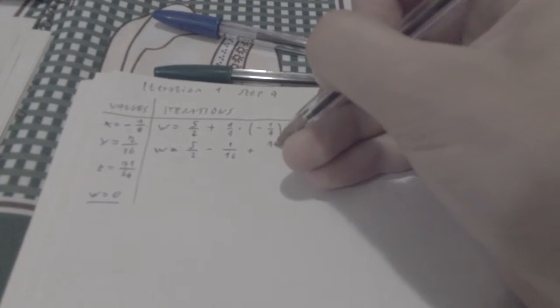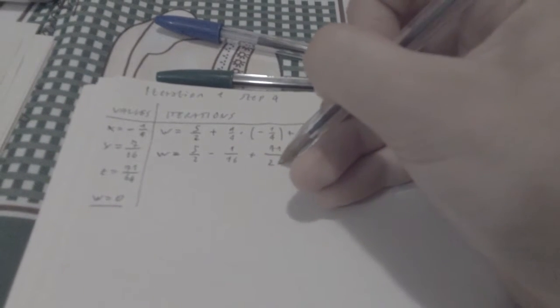So w is equal to 5 over 2 minus 1 over 16 plus 71 over 256.